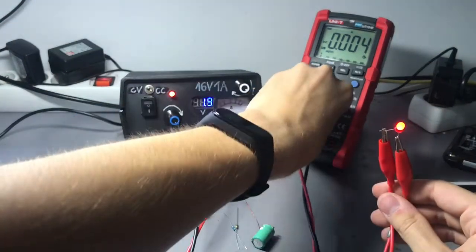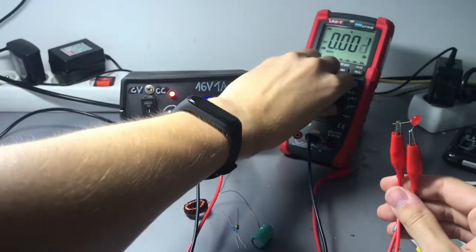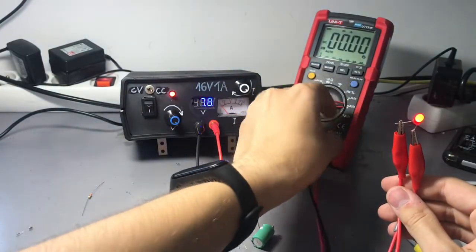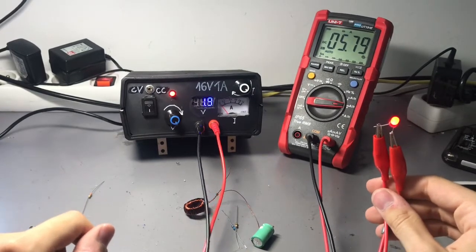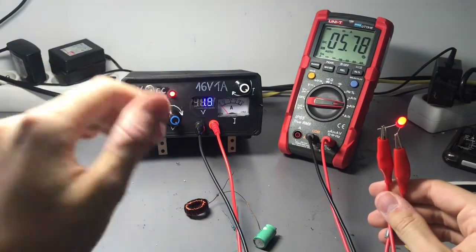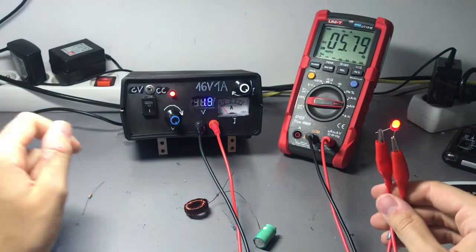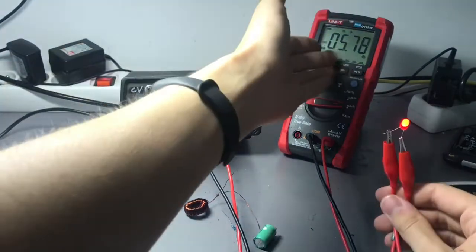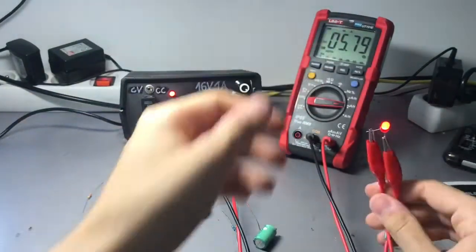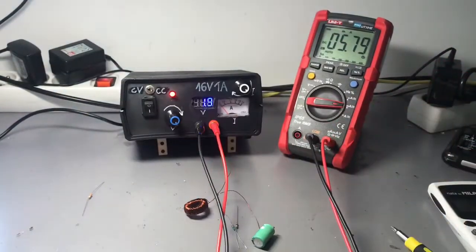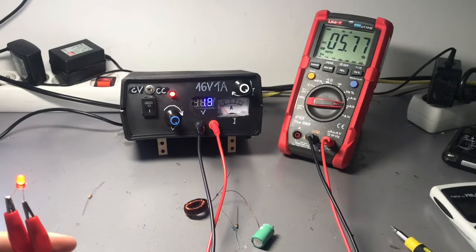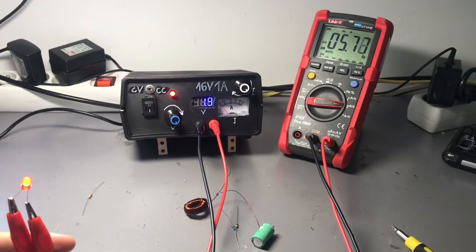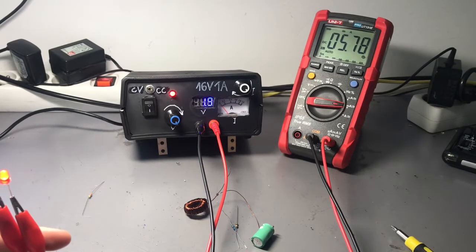It draws a very small amount of current, so you can switch to milliamps on my ammeter, and that's what we see, which is 5.8 milliamps at 1.9 volts. So right now we know how much current it draws, so we know the voltage and we know the current, so we can calculate the resistance. So resistance is equal to voltage divided by current.